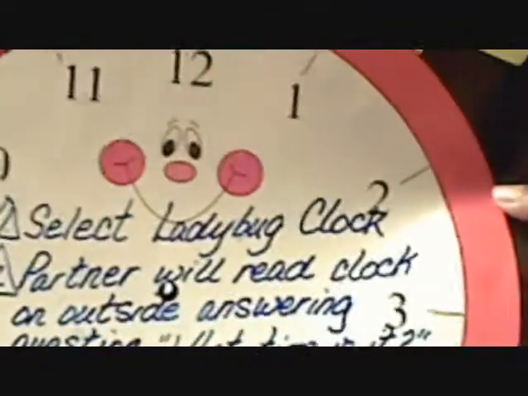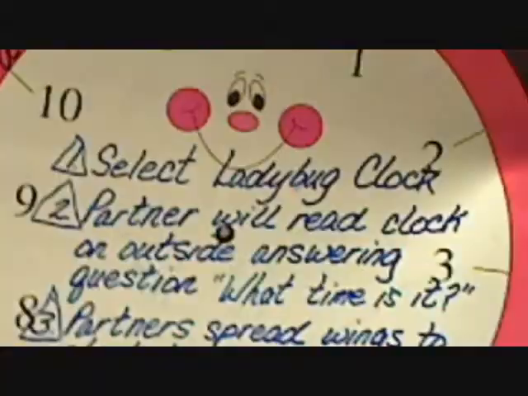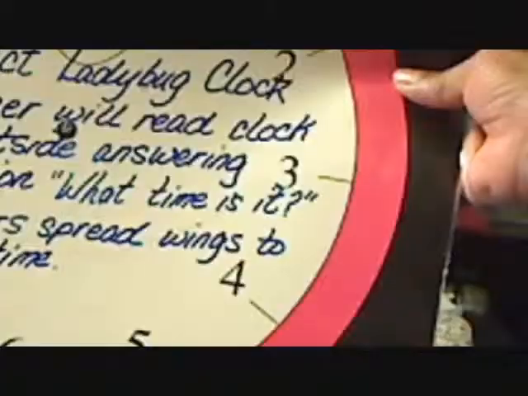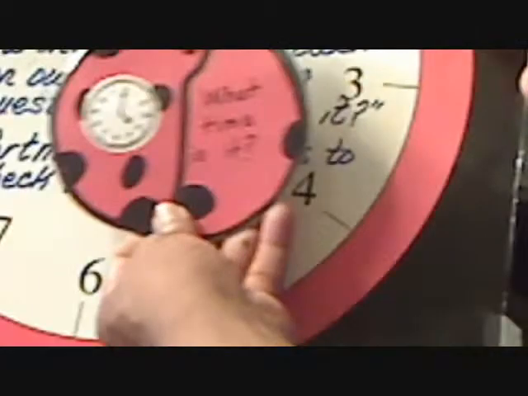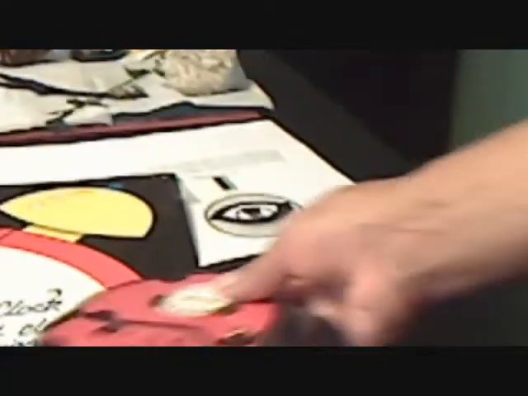Students are to select a ladybug clock, and they can do this independently or with a partner. They will read the clock. This one, what time is it? And of course the students will determine what time it is, and to see if they are correct, they will open it up, and of course this one is 4 o'clock. So this is a fun activity that students can do on their own and or as a group.